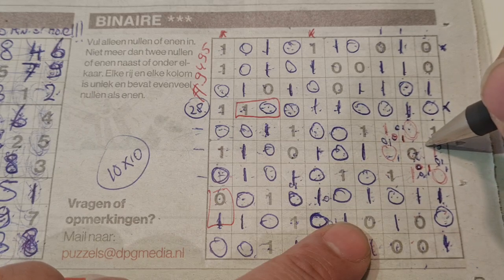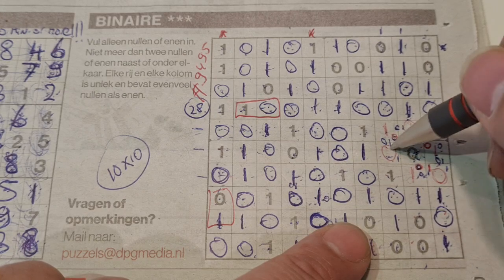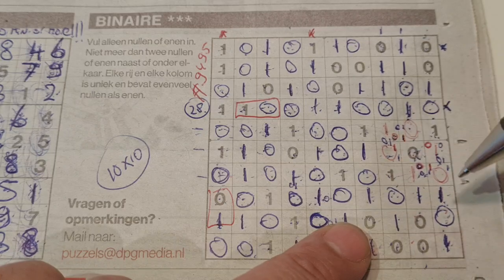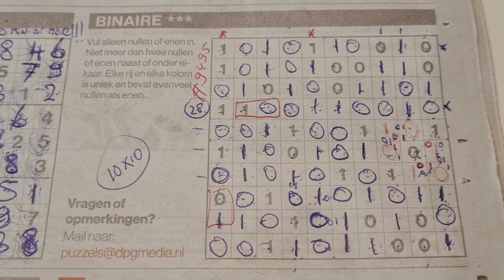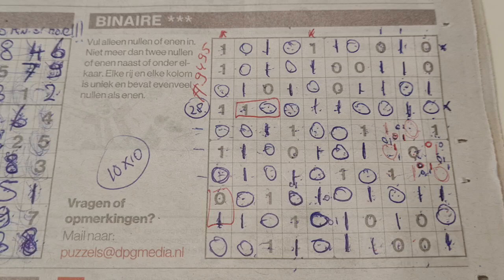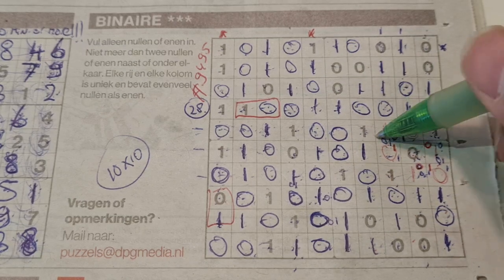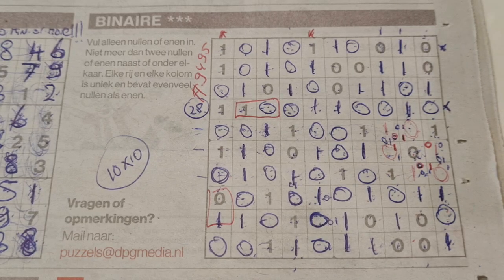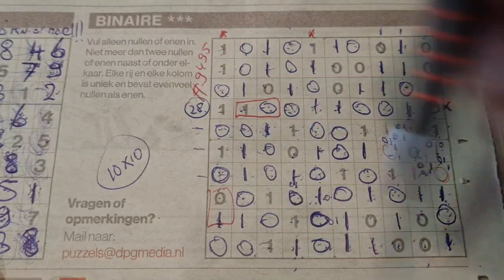Then this should be an 0. And that box should be a 1 then. 1, 1, 0. Yeah. Or I made a mistake. Or we have two solutions. Please leave a comment. I'm stuck here.